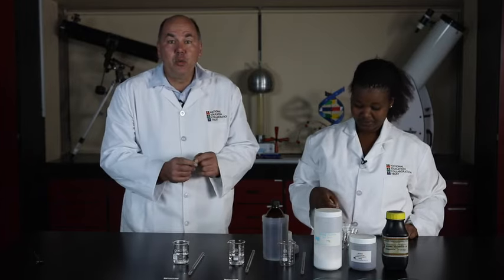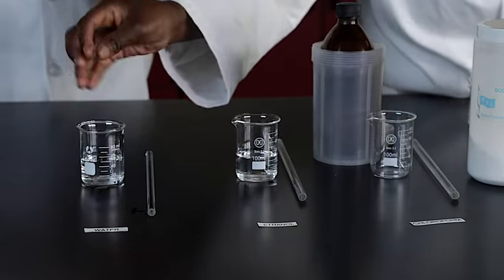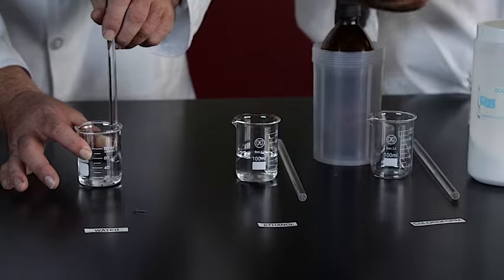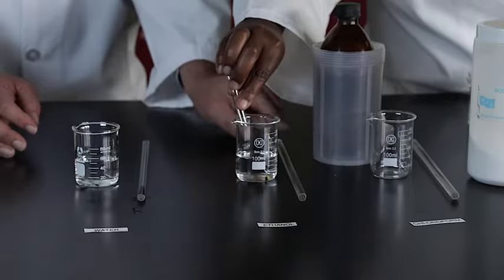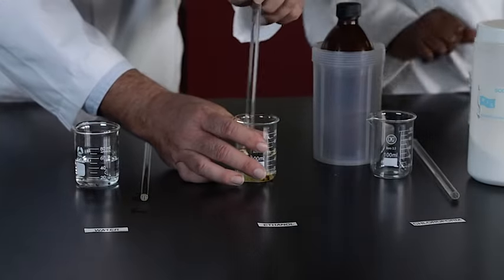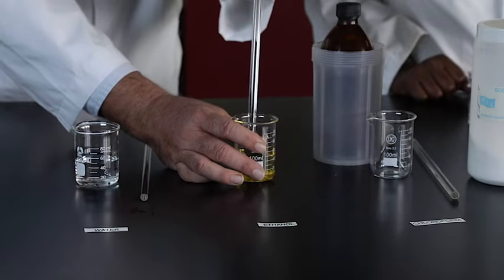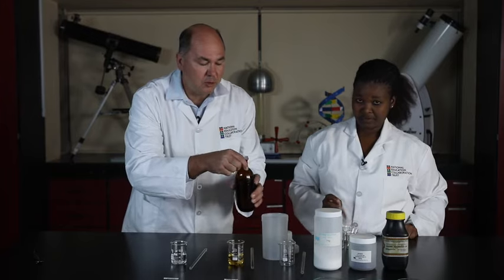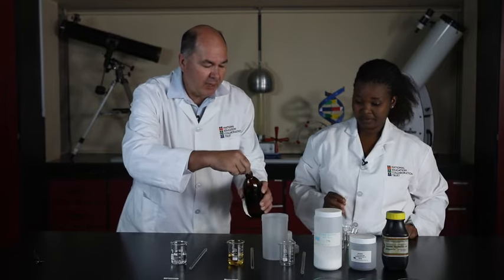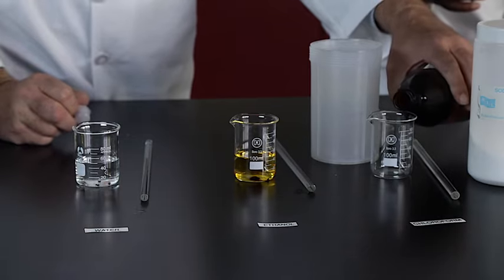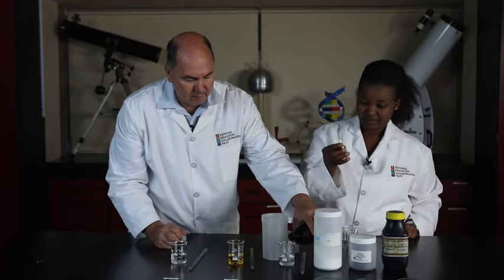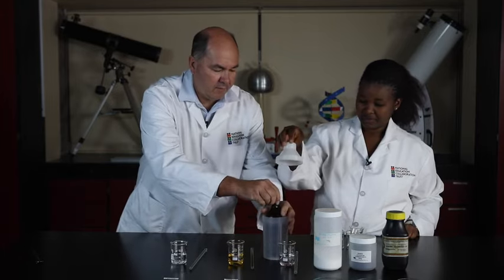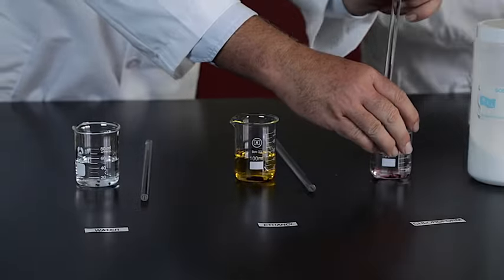Add the iodine to water and stir 4 times, and we'll let it stand for a few minutes. We'll do the same for the ethanol. And finally, we're going to add chloroform to the beaker, and at the same time, we'll add the iodine. And give it a stir.